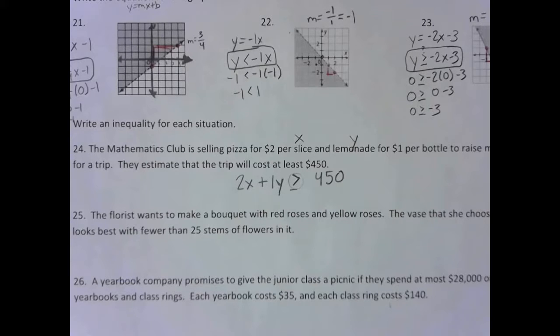Yes, equal to is good here, because they would break even, which isn't the greatest, but that's okay. You can break even. Let's look on to number 25.